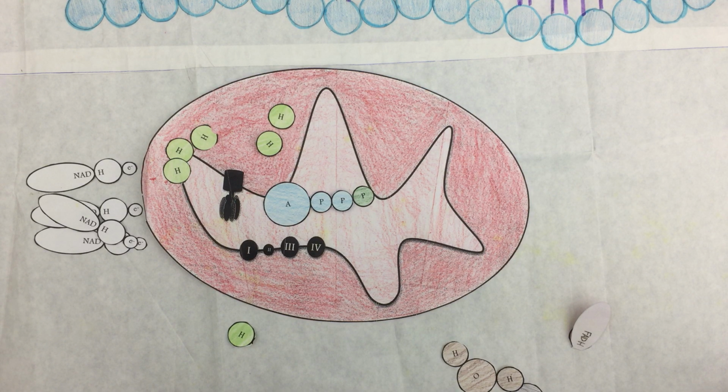And remember, we have a total of 10 NADH molecules from all of cellular respiration. 10 times 3 is 30 ATP molecules, and each FADH2 will create 2 ATP molecules. That gives us a total of about 34 ATP molecules.